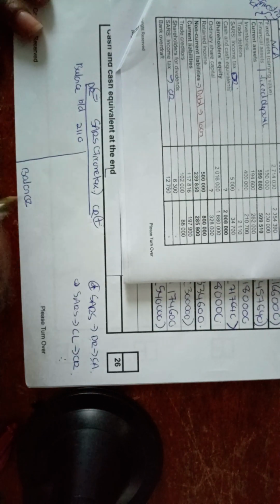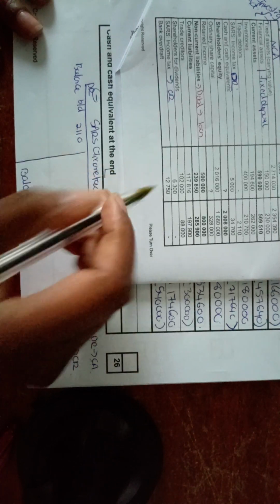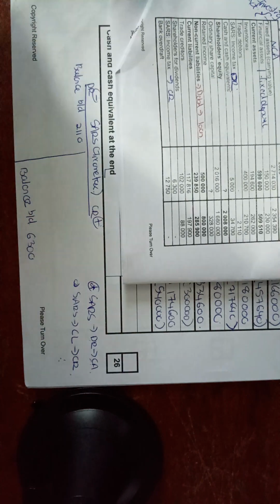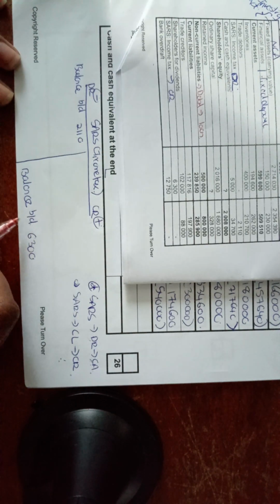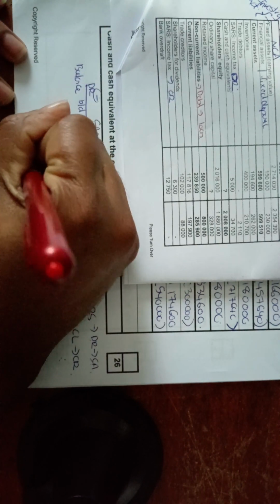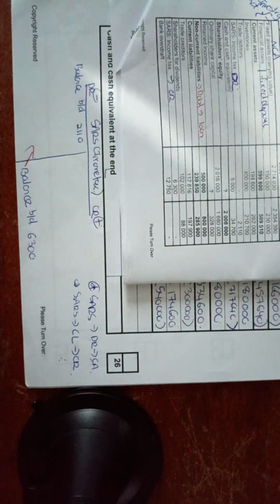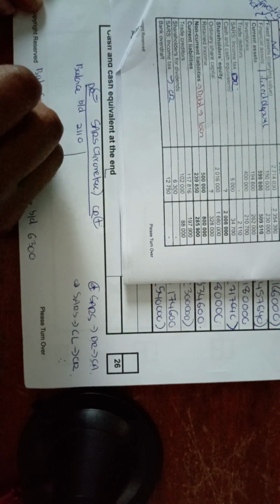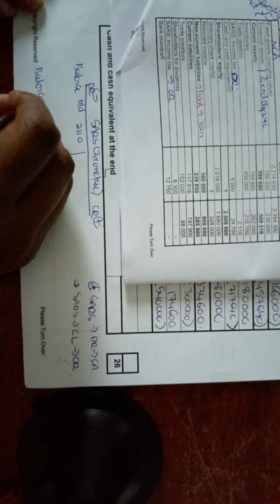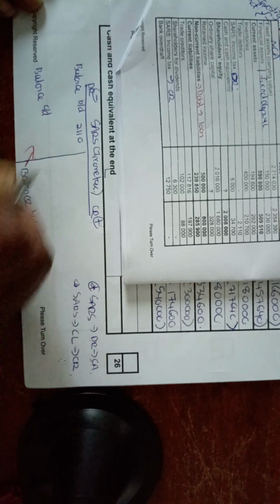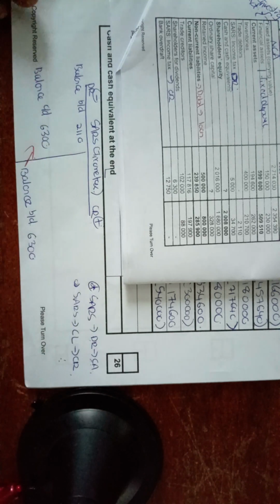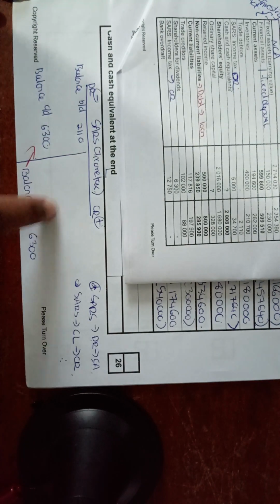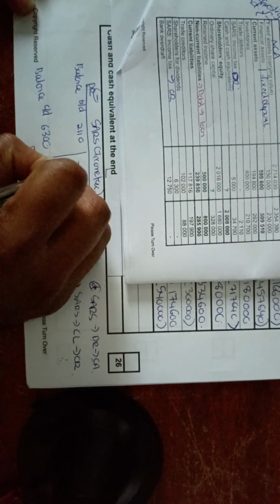Now hear me out and pay attention. Of the new year, it was 6,300. But what I know is that a balance brought down of the new year will be a balance carried down of the previous year, right? So I'm going to say balance carried down 6,300. Okay, now on this side, I'm going to record the income tax.